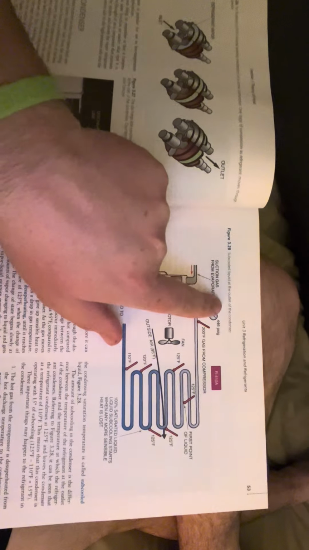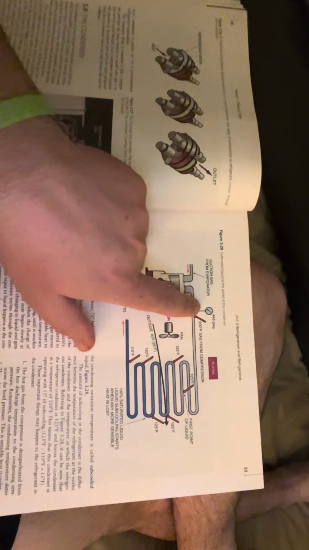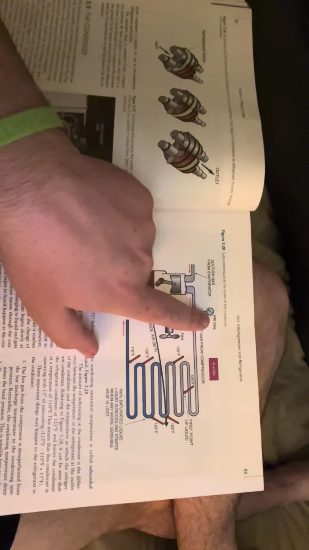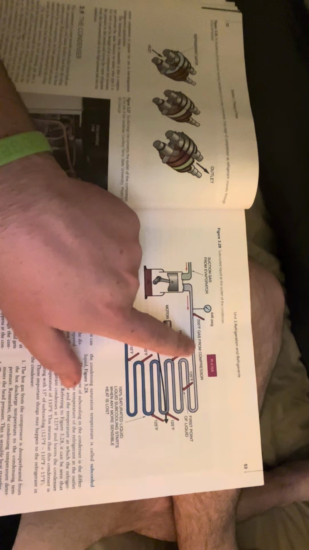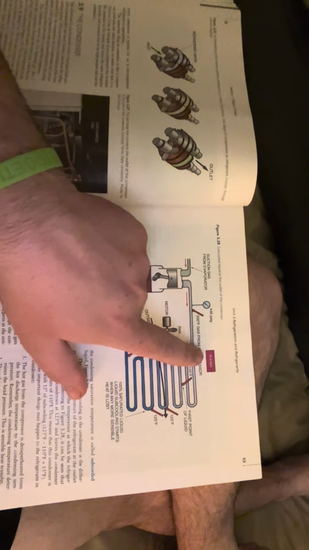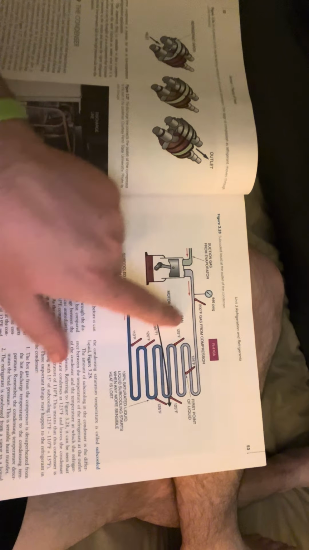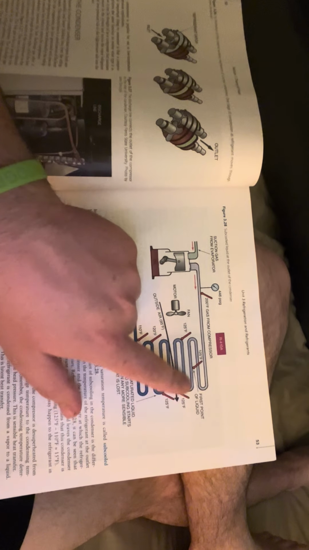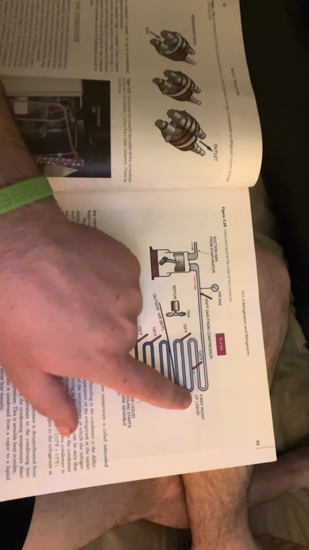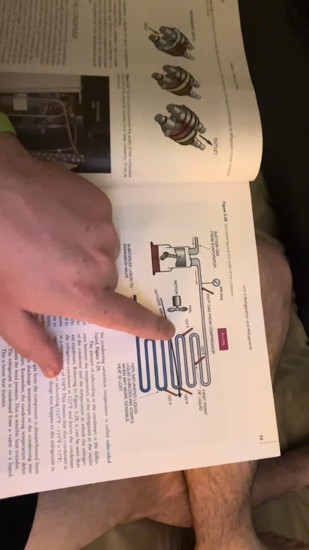subcooled liquid at the outlet of the condenser. As you can see, we have suction gas from the evaporator. Then it gets discharged out. It's at 446 psig, 200 Fahrenheit gas from the compressor. Our refrigerant is R410A. It goes into the condenser. At 125 degrees Fahrenheit is the first point of liquid.